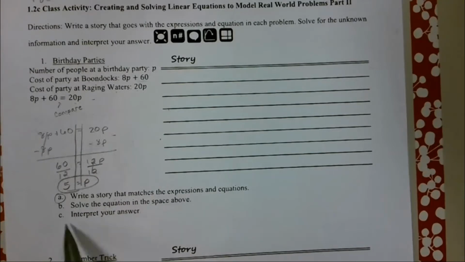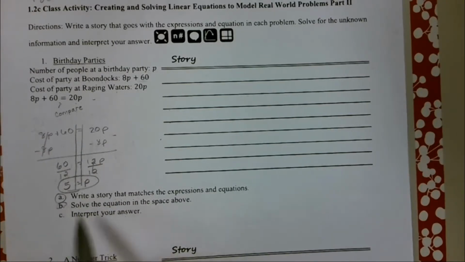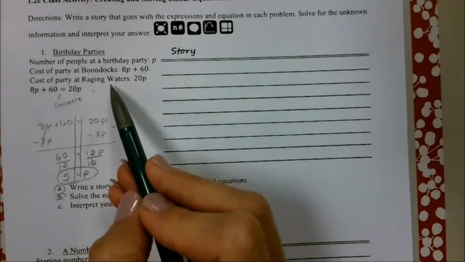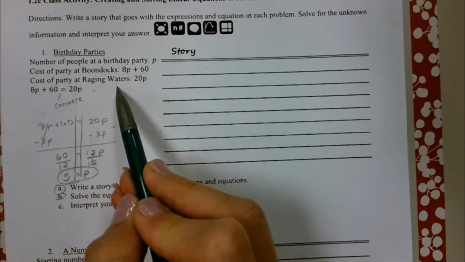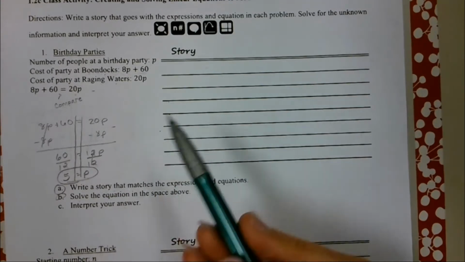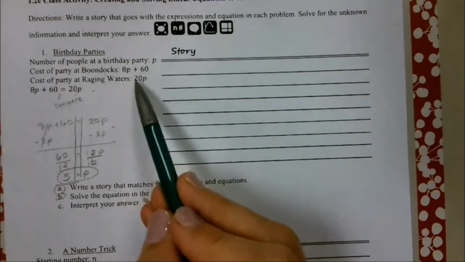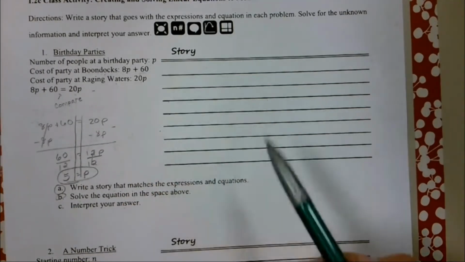Then we've solved the equation, and now to interpret our answer, all that means is that you state that you can invite 5 people to allow the cost to be the same between Boondocks and Raging Waters. If we invited more people, the cost would be different for both of these places. That's what interpret your answer means.